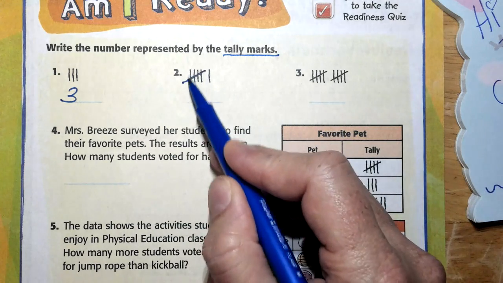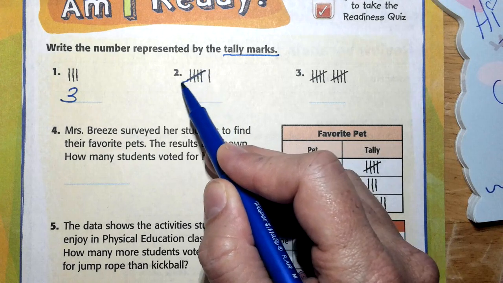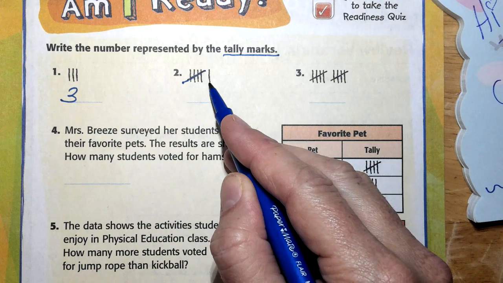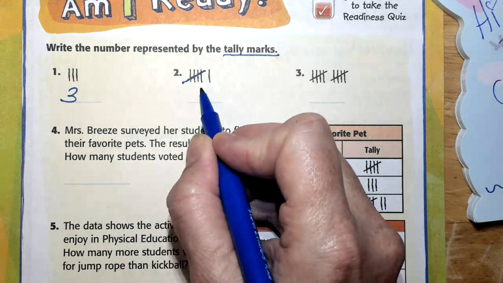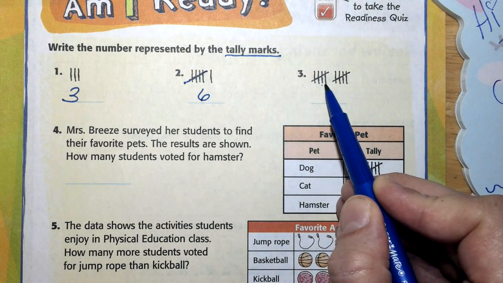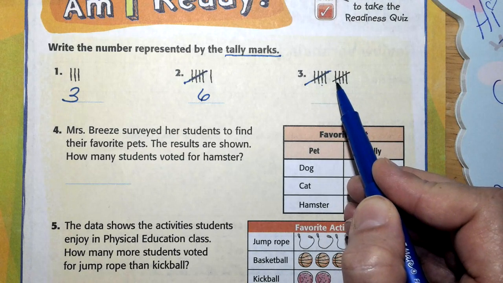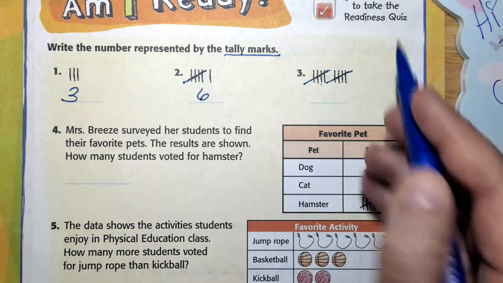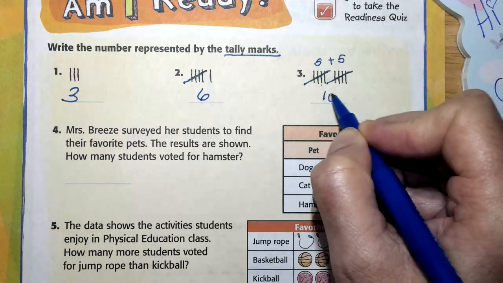So you go 1, 2, 3, 4, and then 5 is the bundling line. And then I start counting again. 6. Let's look over here. We have 1, 2, 3, 4, 5, 6, 7, 8, 9, 10. And I can also look at that and realize that's 5 plus 5.